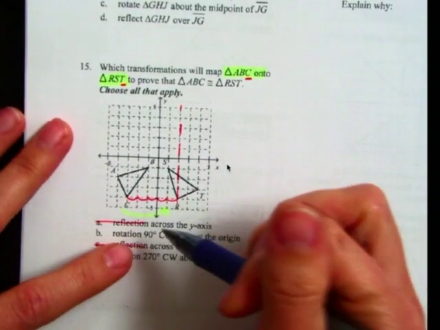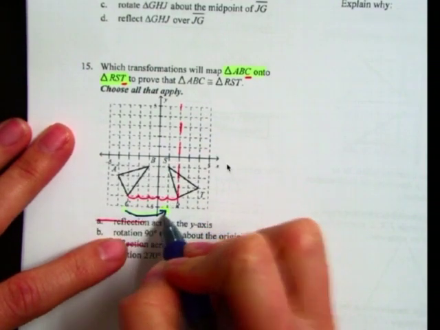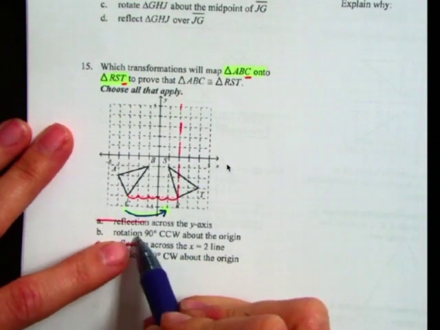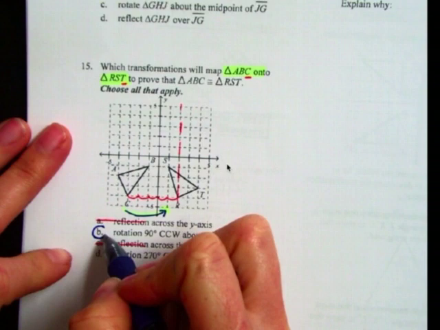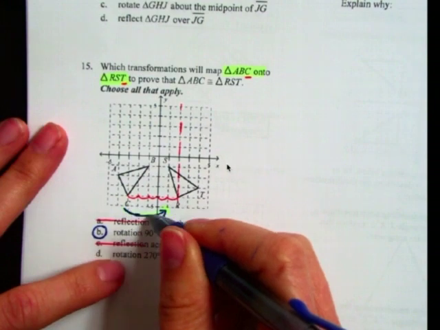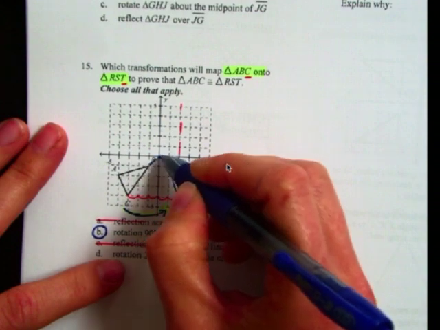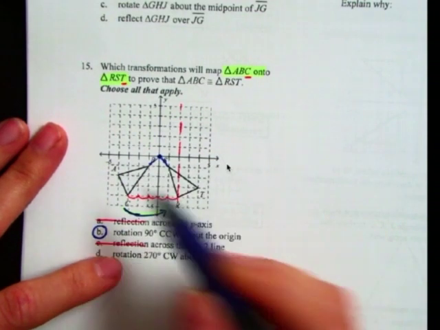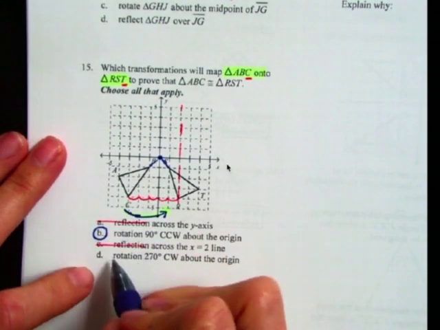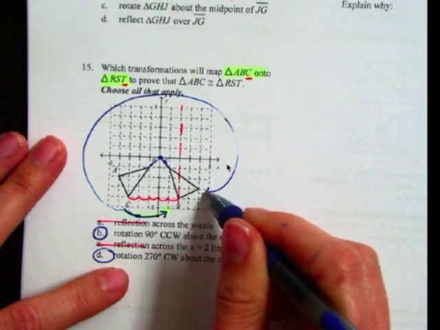So we're looking at going from triangle ABC and mapping onto triangle RST. 90 degrees counterclockwise will be our answer because we do want to move one quadrant to the right, and you can see that you get your right angle, or 90 degree angle, formed with this origin here. So it is a 90 degrees counterclockwise rotation, which is the same thing as a 270 degree clockwise rotation, moving all the way around 3 quadrants here.